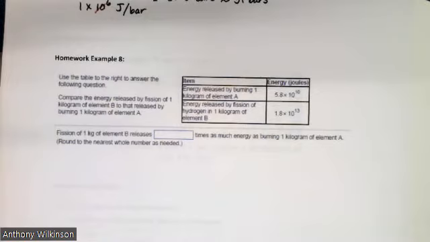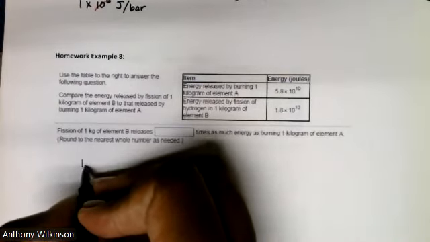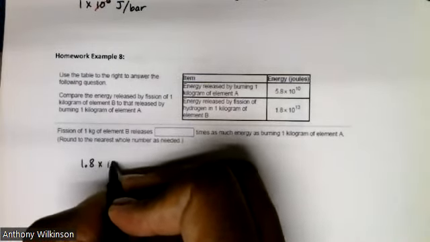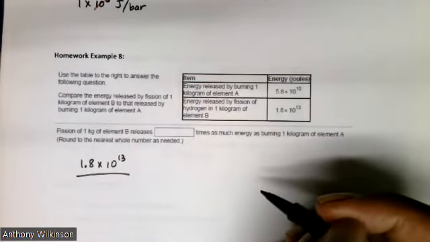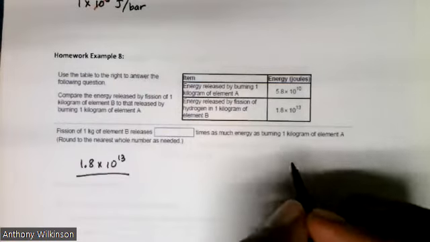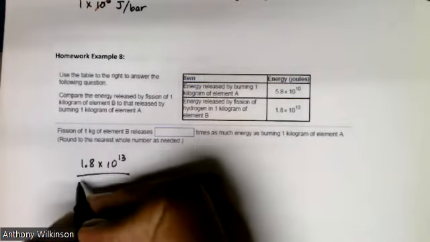So from B to A. So here's B right here. That's 1.8 times 10 to the 13th. And that's divided by the energy released by burning 1 kilogram of element A. That's 5.8 times 10 to the 10th.